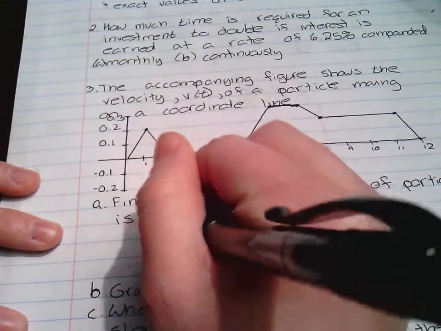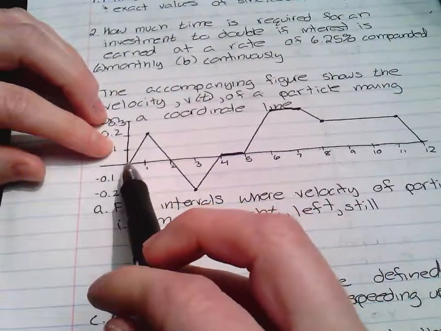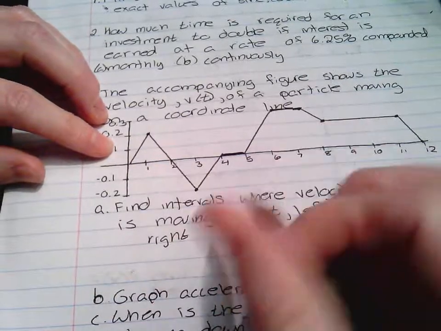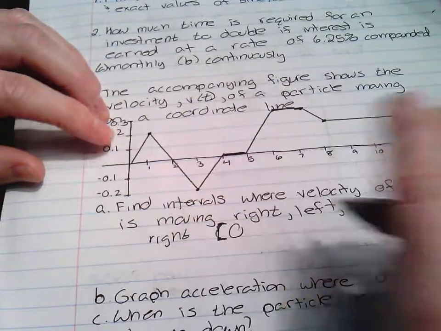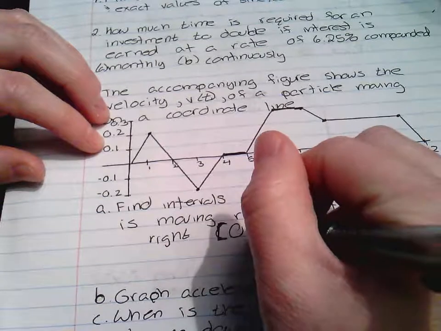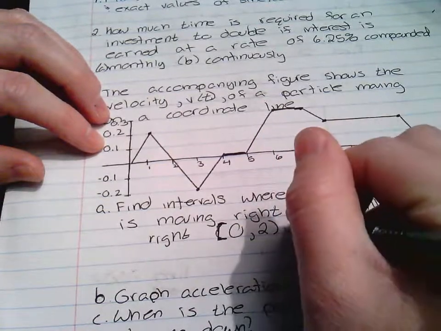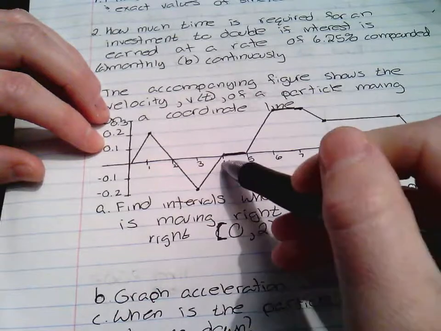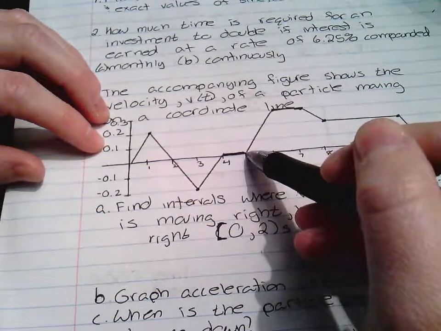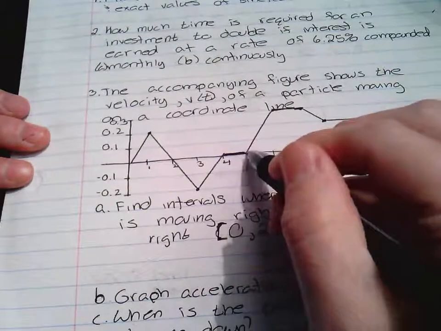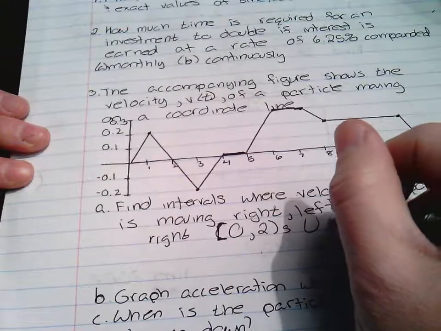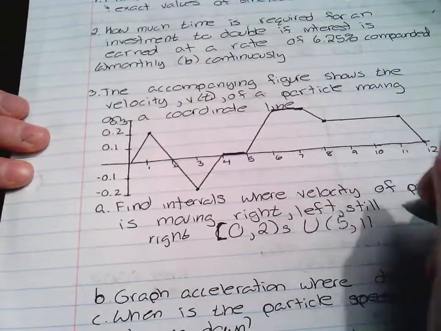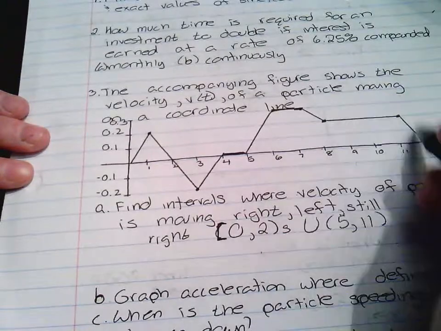So it's going right from 0 to about 2. The only one you could be definite on is 0, because you can't have a negative t value. 0 to 2 seconds, union, and then it moves right here. 5, it's right the whole way up here. 5 to 11, or no, 5 to 12 seconds, because it's all positive.